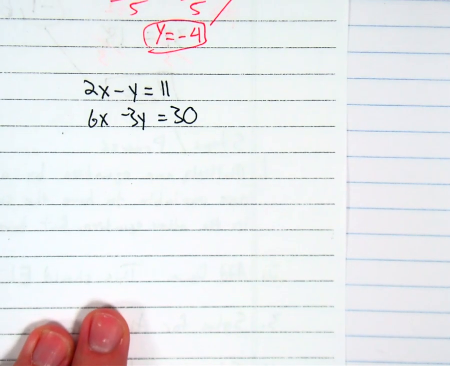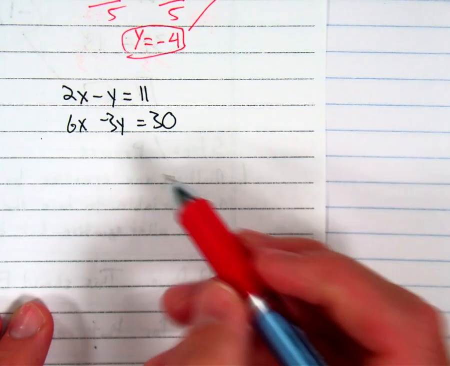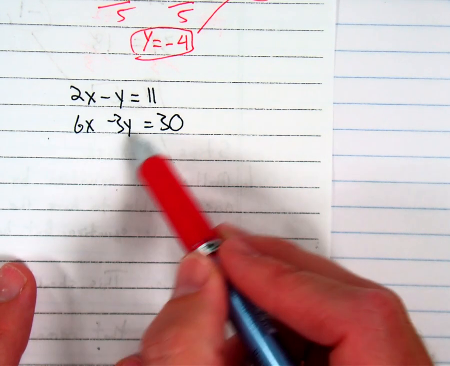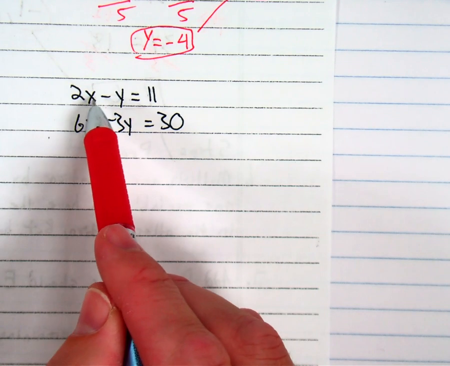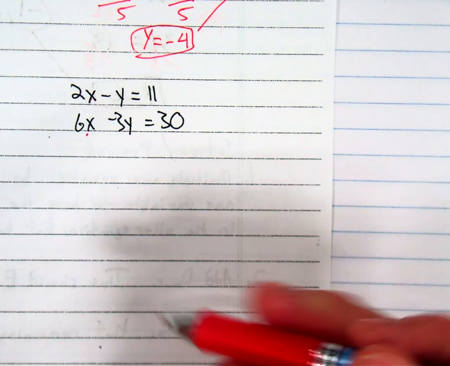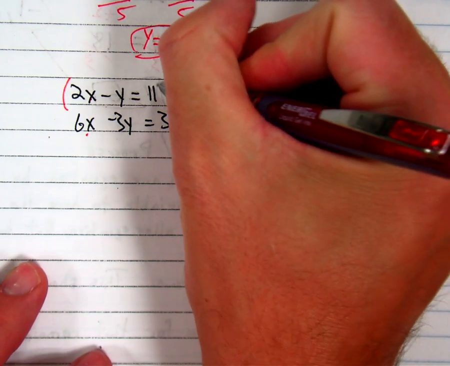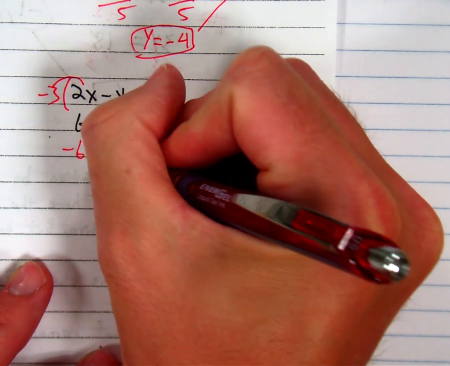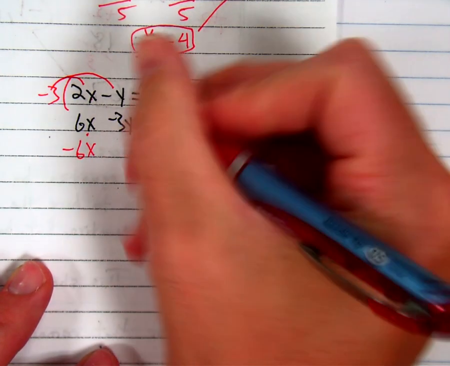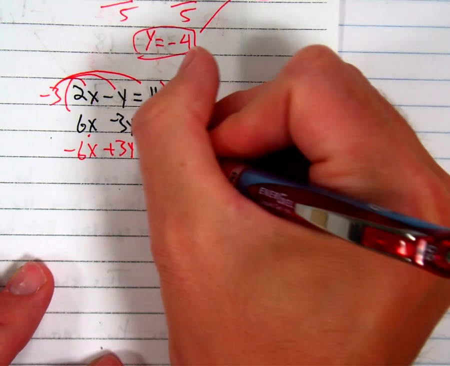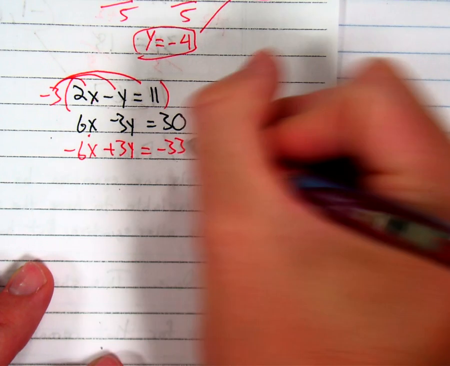Let's take a look over there. Okay, I see a negative 1y and a negative 3. So that's probably the easiest one to match up. Maybe you see this one, 2x, and you're going to multiply it by a negative 3 to cancel out 6x. Either way, let's take a look. We're going to multiply this one by negative 3. Negative 6x plus 3y equals negative 33.